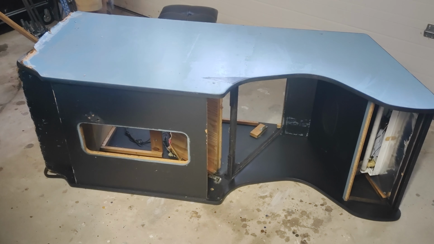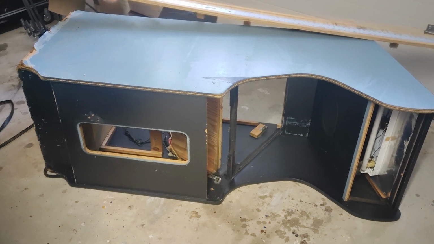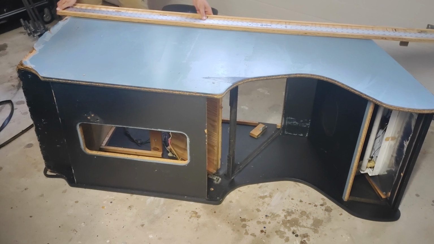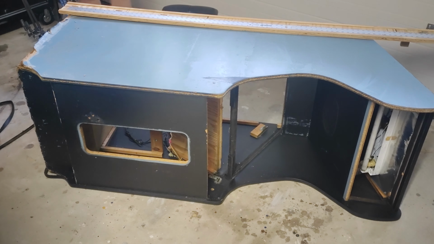Alright everyone, this is my donor Pengo cabinet. I picked this up. It has a lot of bad swelling at the bottom of it. Doesn't look too bad in the picture here, but it's about 1.5 inches, 1 3/4 wide in parts.